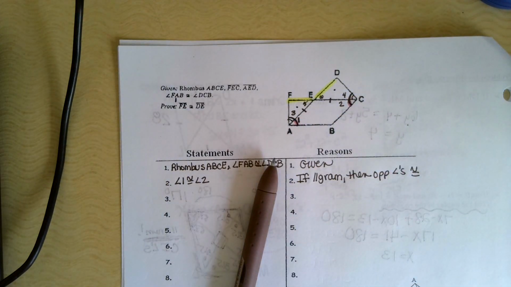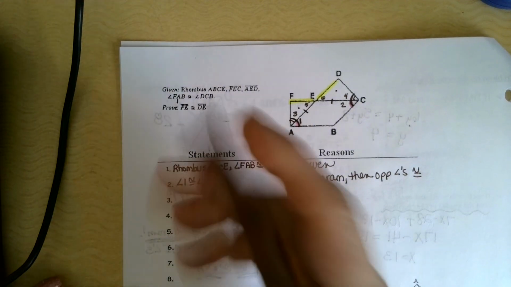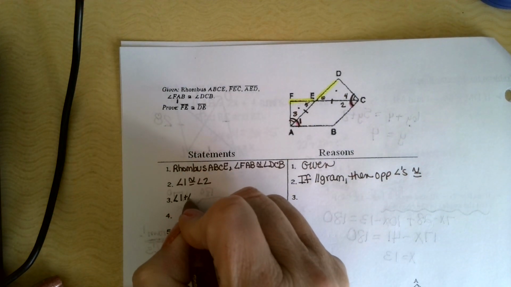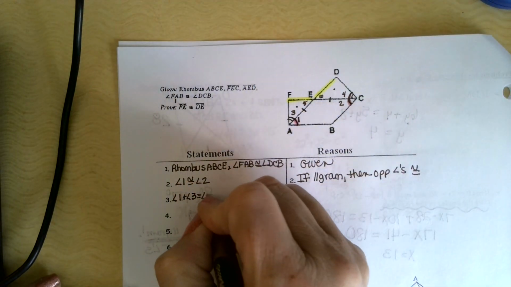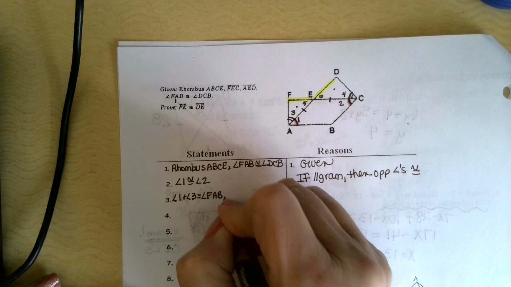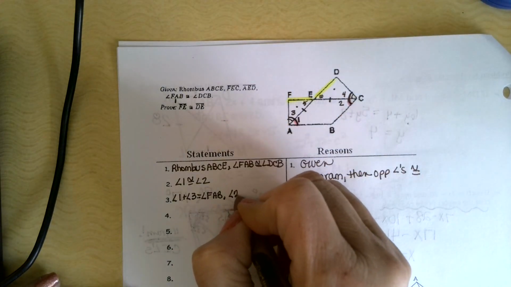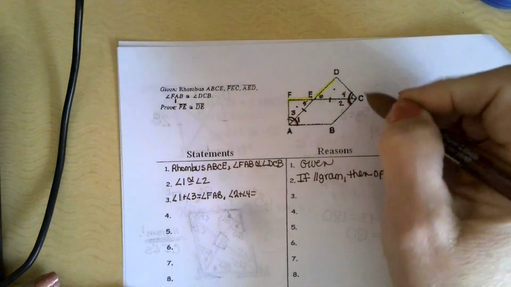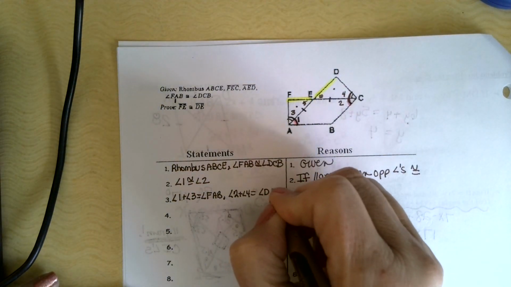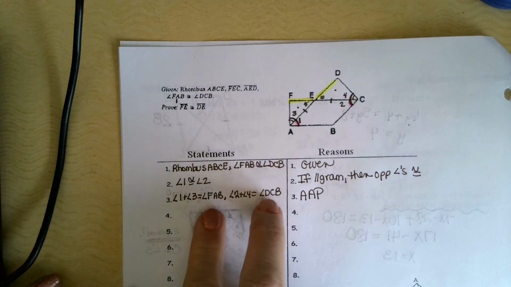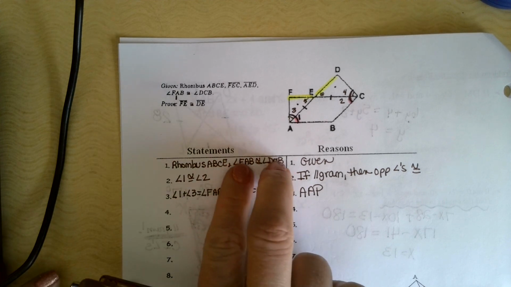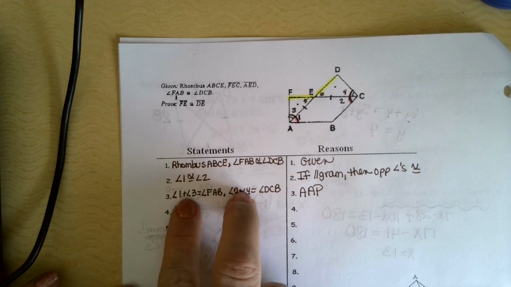Okay, so now do your angle addition postulate, and I'm using my numbers. Angle 1 plus angle 3 equals angle FAB. Angle 2 plus angle 4 equals angle BCD, or DCB. We'll try it the way they have it, DCB. And that is angle addition postulate. Okay, these two pieces right here are right here. So if they're equal, if these two are equal, these two are equal. Guys, how many times have you seen that?